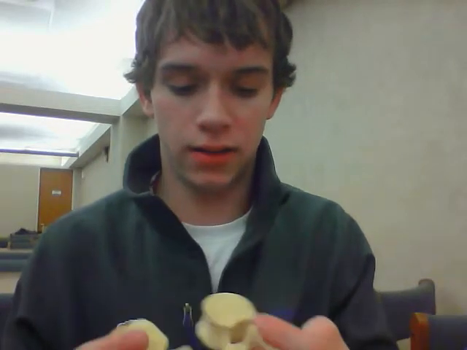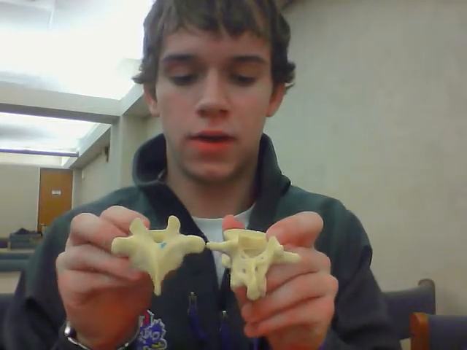Compared to your lumbar vertebrae, there is a distinct difference between your thoracic and your lumbar, from the big difference of the body and the difference of the structures of the very back of it, the posterior.